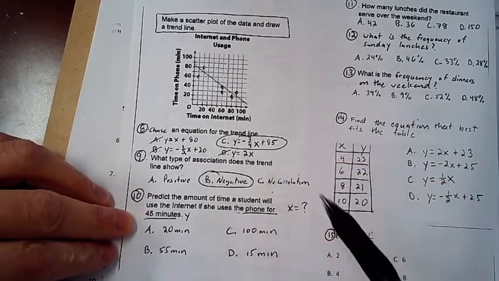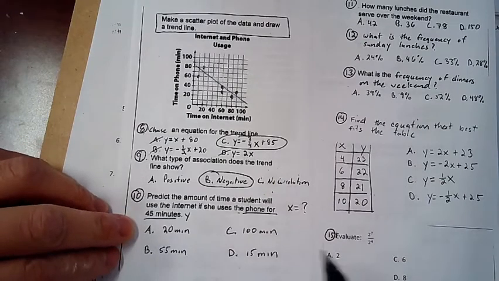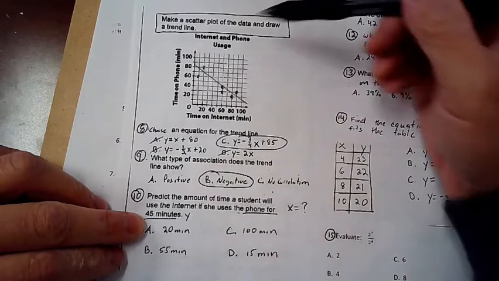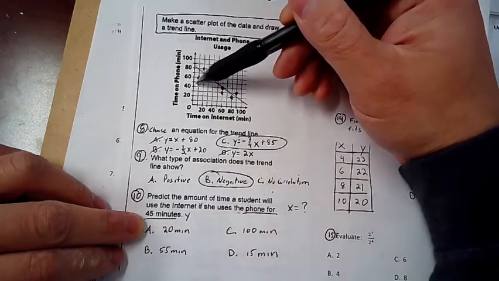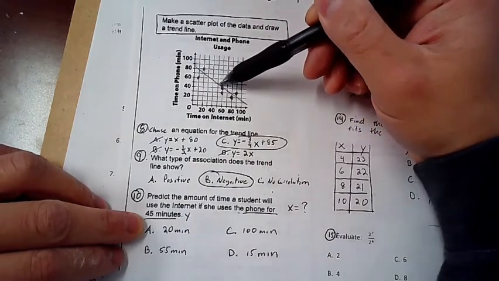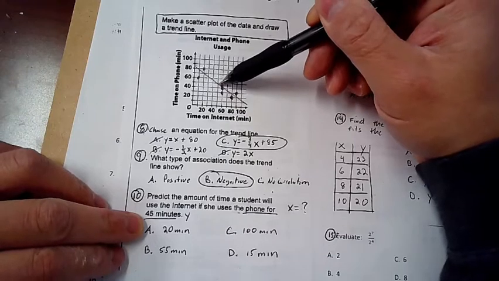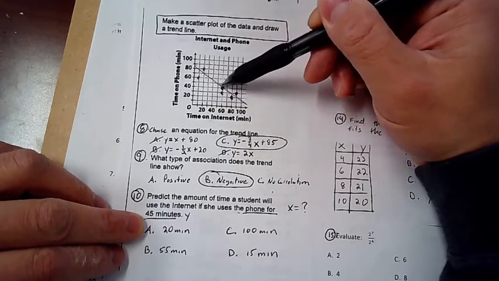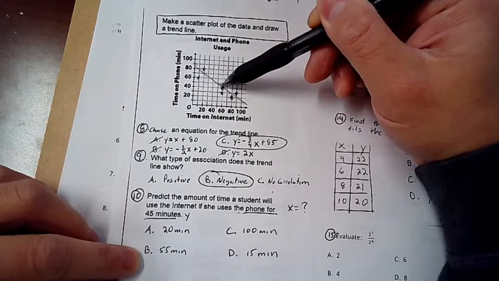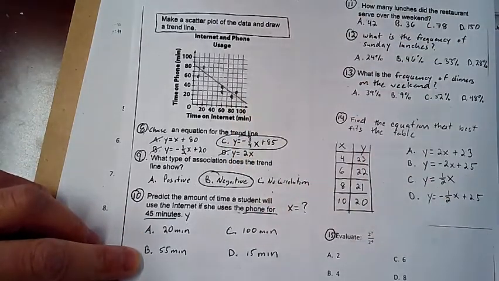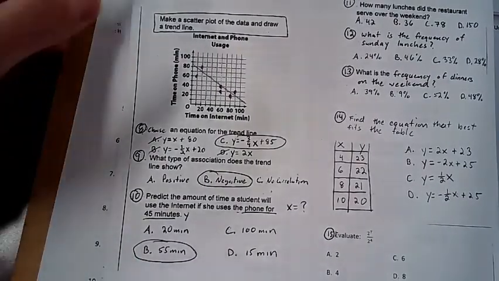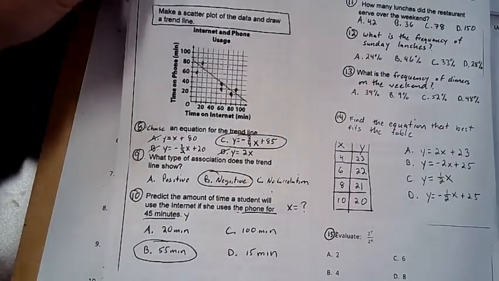So it gives us Y here. Y is 45. When Y is 45, there's 40, there's 50, so right about there. It looks like from our trend line, when Y is 45, X is about 55. So let's choose a number closest to 55. Well, 55 is right on there. Sometimes it's right on there, sometimes you have to choose something close.